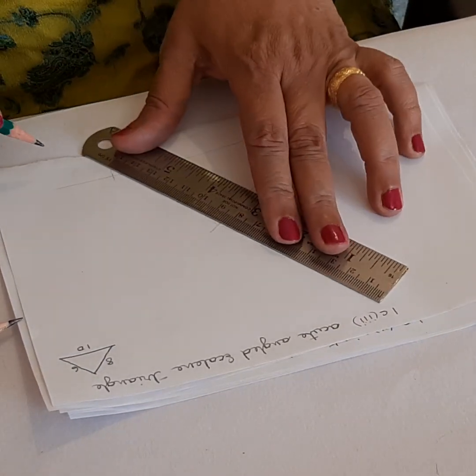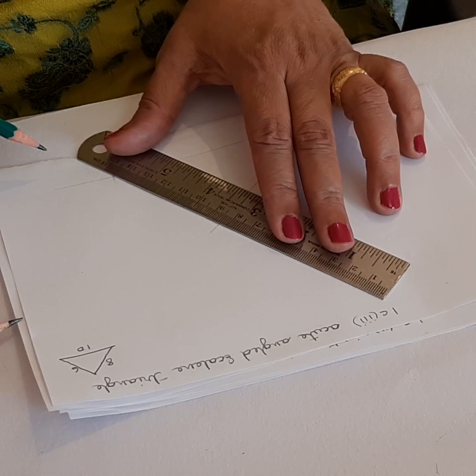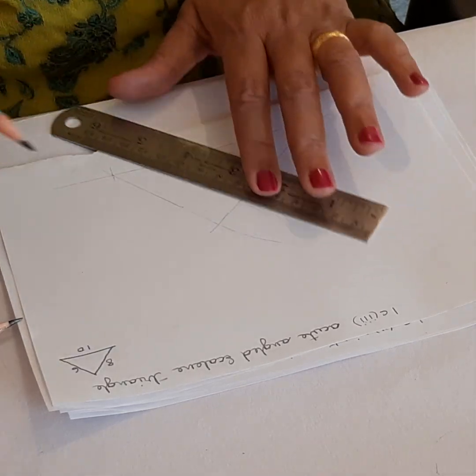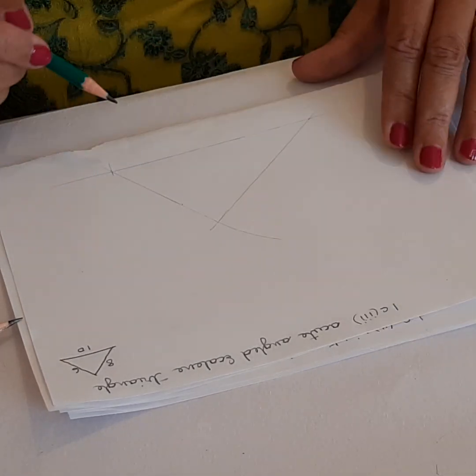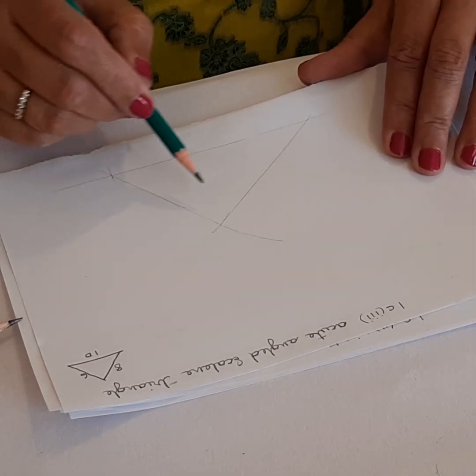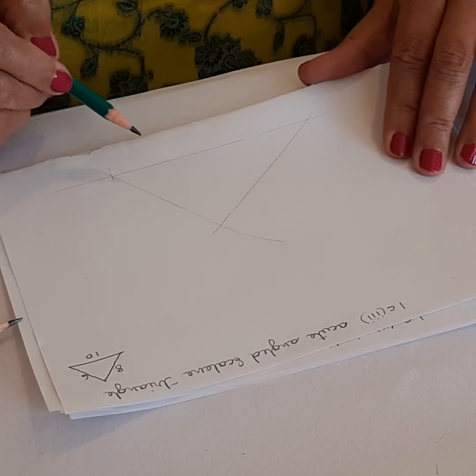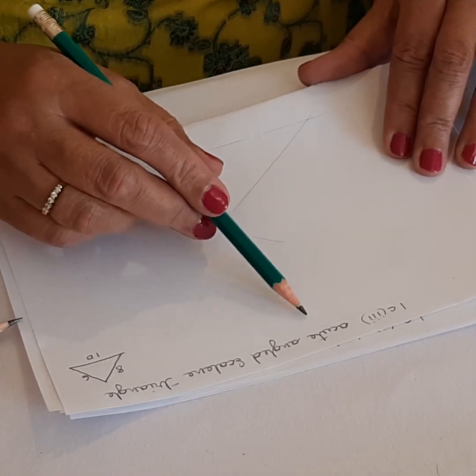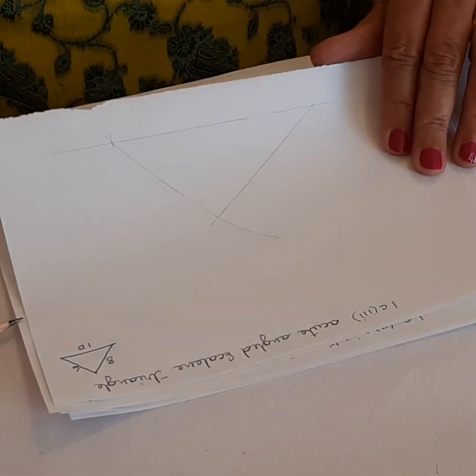So if the three sides are given, it's very easy to construct a triangle. All the sides are different, so it's called a scalene triangle. All the angles are less than 90 degrees, so it is an acute angle. Acute angle scalene triangle is what we have here.